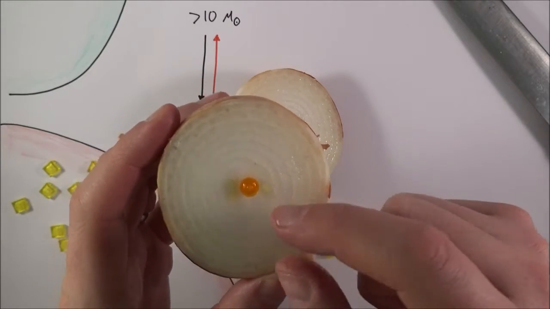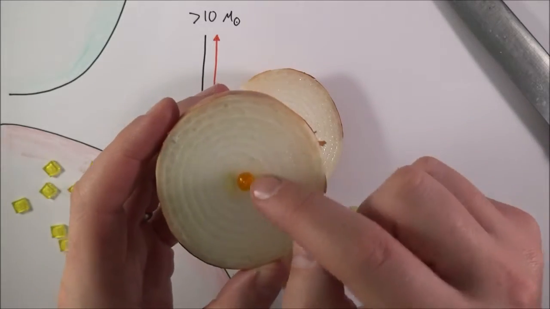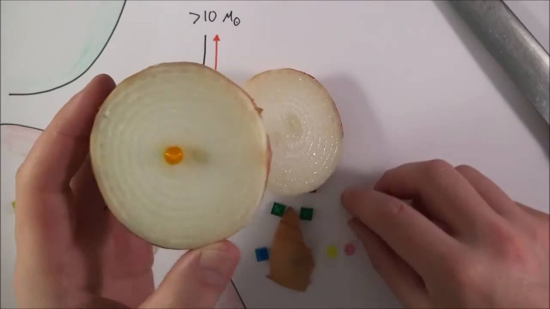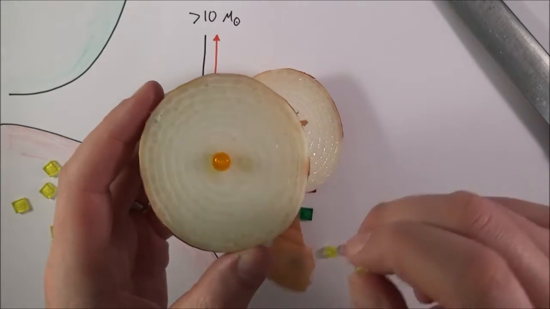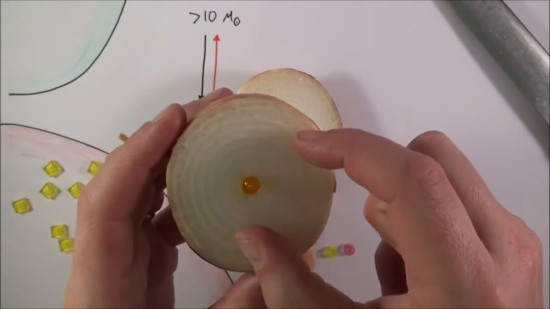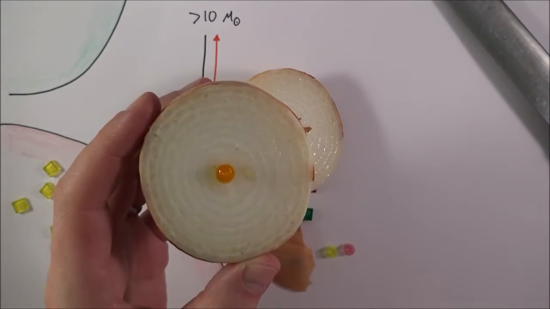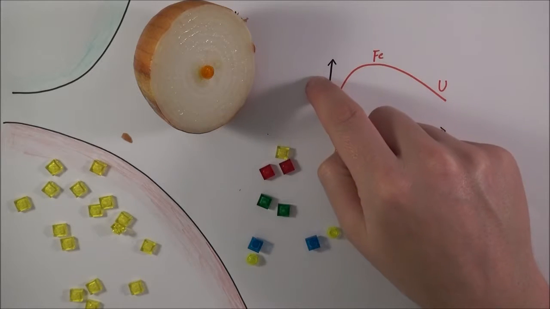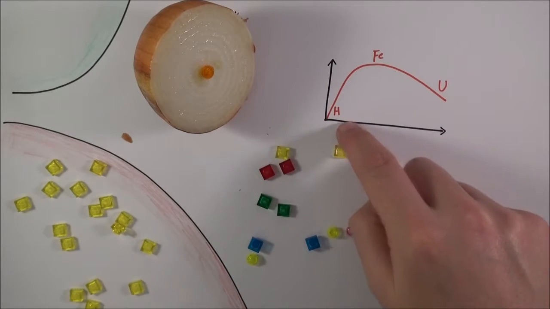Now, iron is the most stable element, and iron will not undergo fusion to make anything heavier than that. So effectively, inside the core of this super red giant, is the fusion of heavier and heavier elements. And you might be familiar with this diagram here, which shows the binding energy per nucleon versus the proton number.